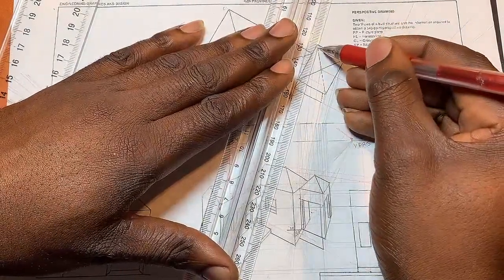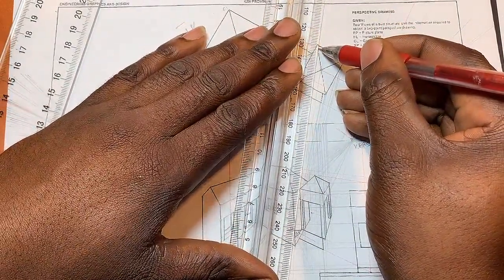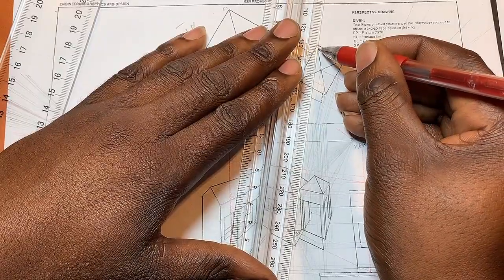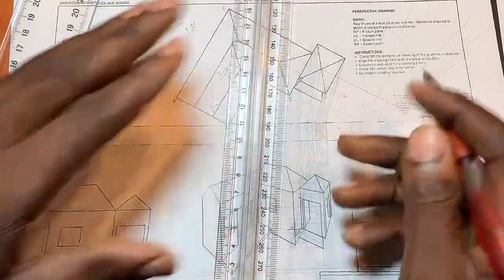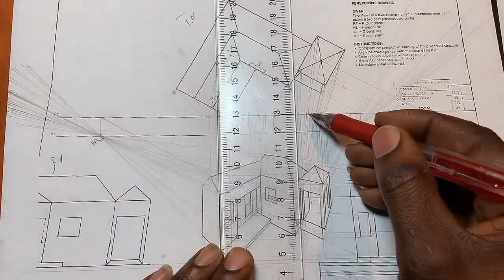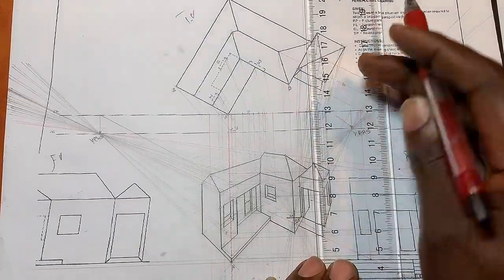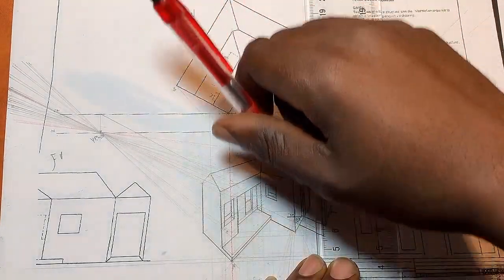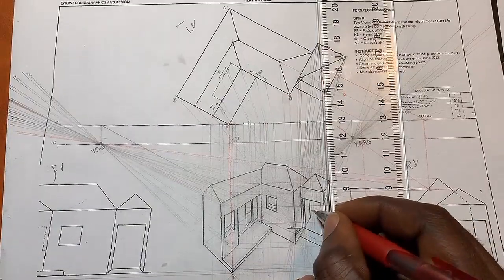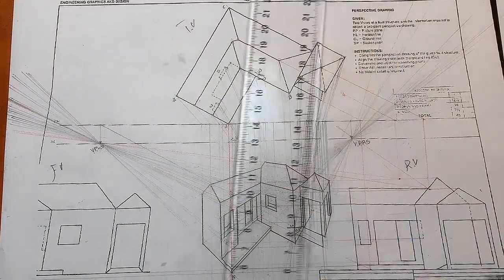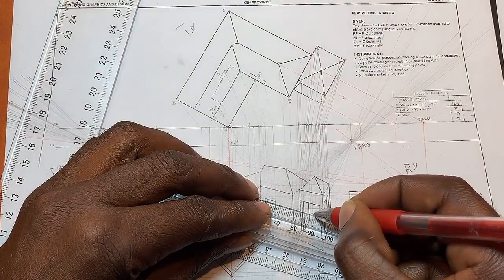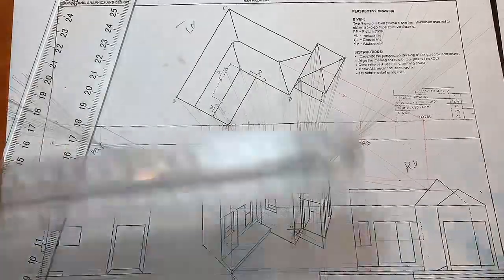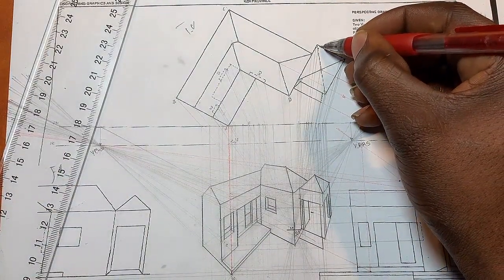Do the same thing. Take it to the stationary point. So there it is. As I touch the picture plane, it goes vertically down again. There you go. So now, up. So which means it's dark from here till here. Then the last one is that one.